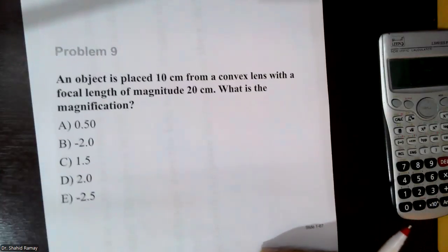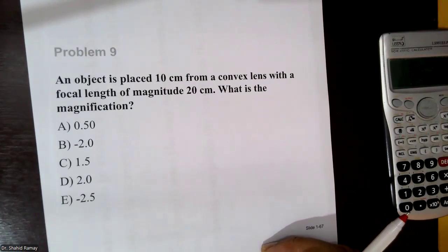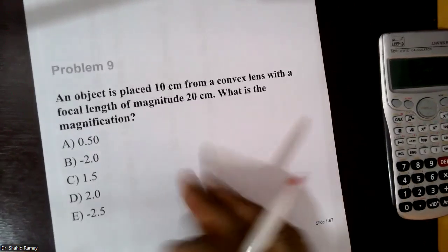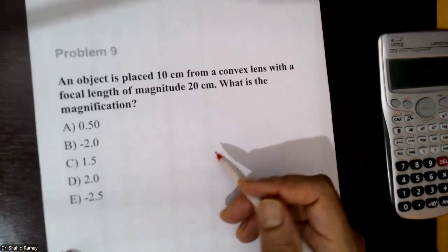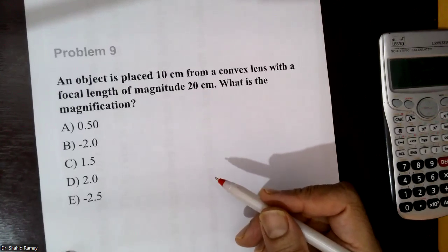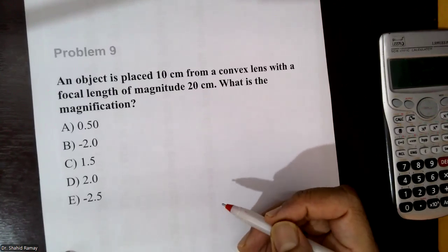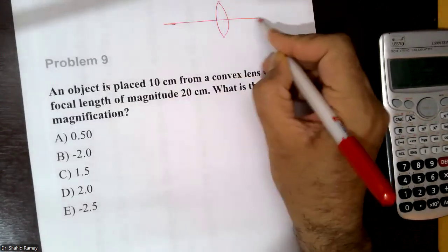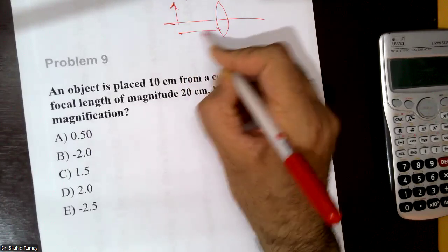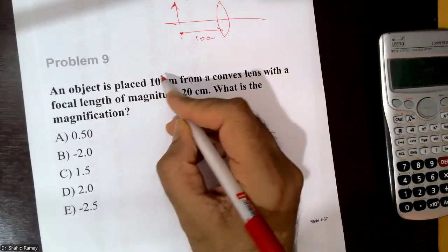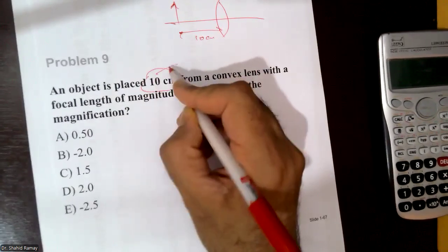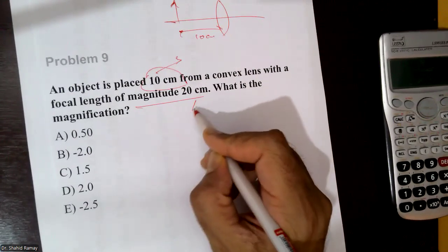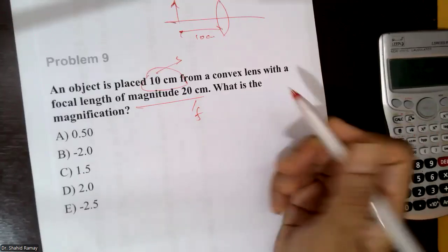Okay. After this, now we have another problem, and this is also about the same formulas. An object is placed 10 centimeter from a convex lens. Same, this is the convex lens and the object is placed 10 centimeter, so it means this value is S. With a focal length of magnitude F is equal to 20 centimeter.